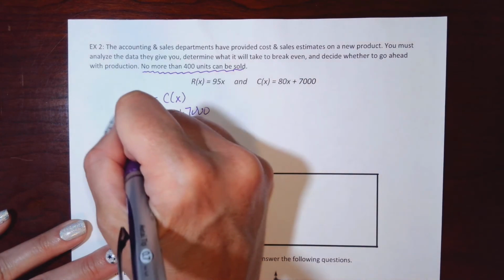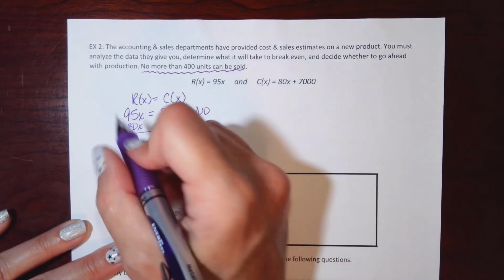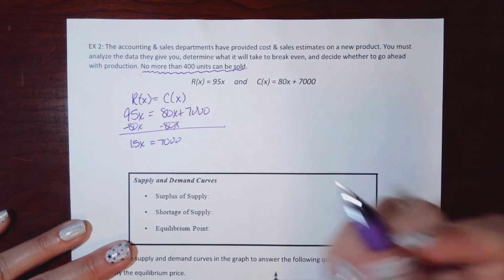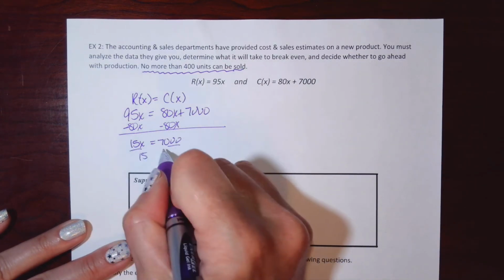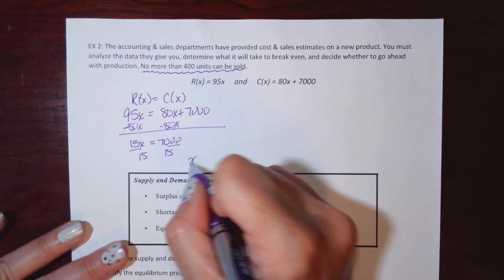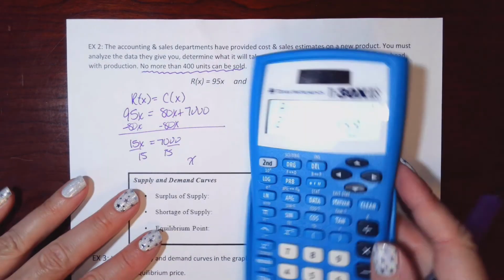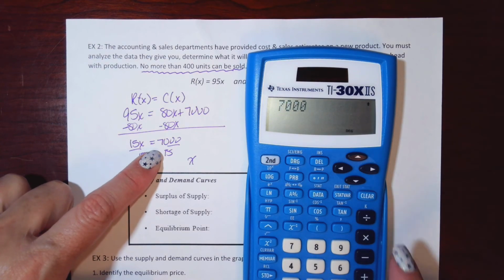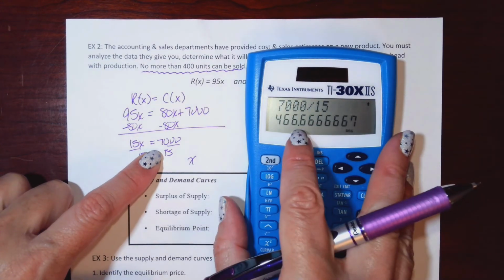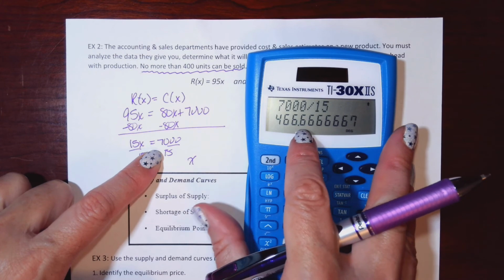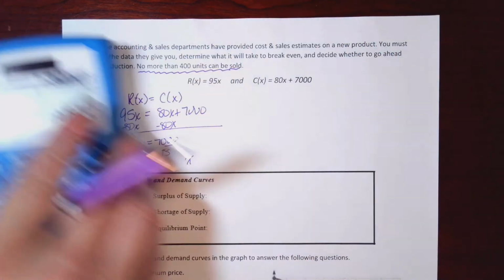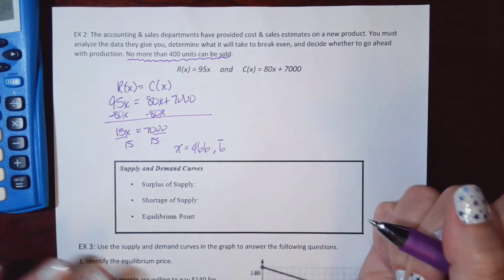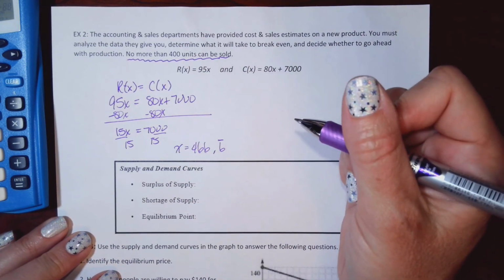I want to solve for x to see how many units that would take. So 15x equals 7,000. If I divide both sides by 15, this is not going to come out nice and even for me. So let's show that on the calculator. This fraction is just a division problem. 7,000 divided by 15 comes out to be 466 point, and then 6 is repeated. So I can say x would be 466.6 repeating. So that's my break-even point.